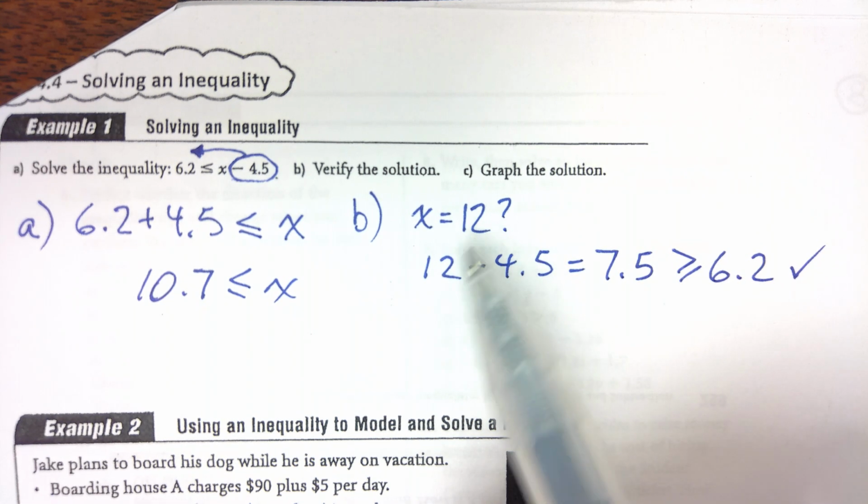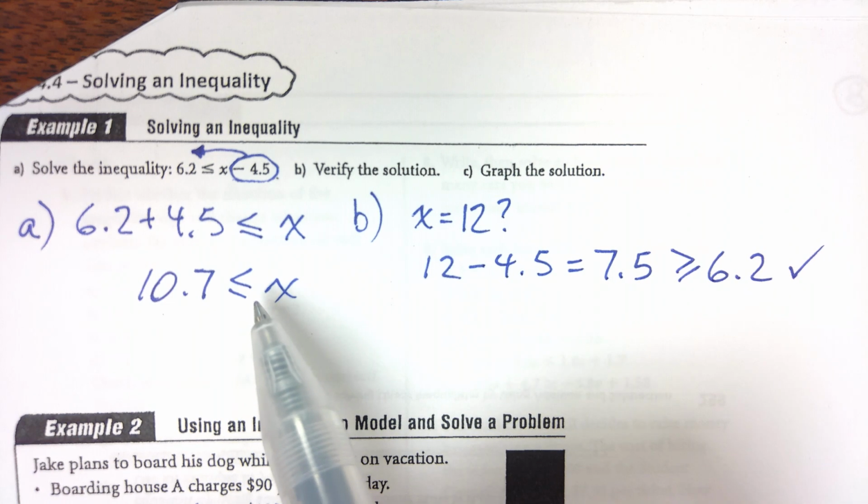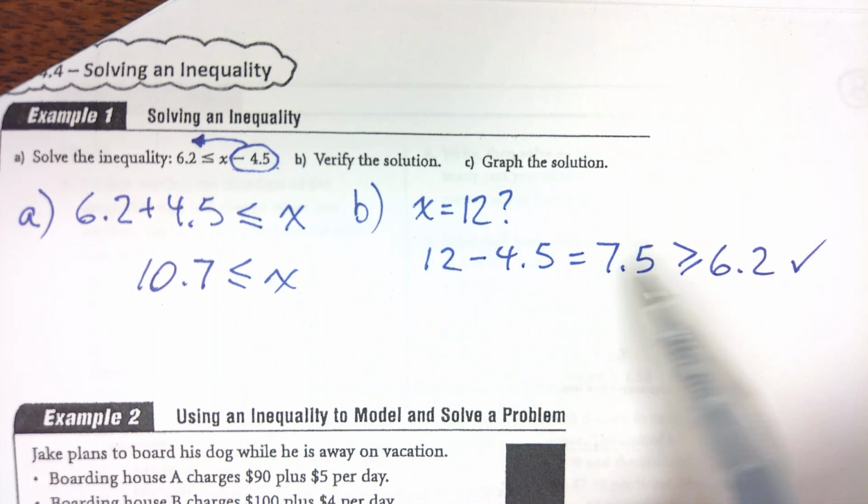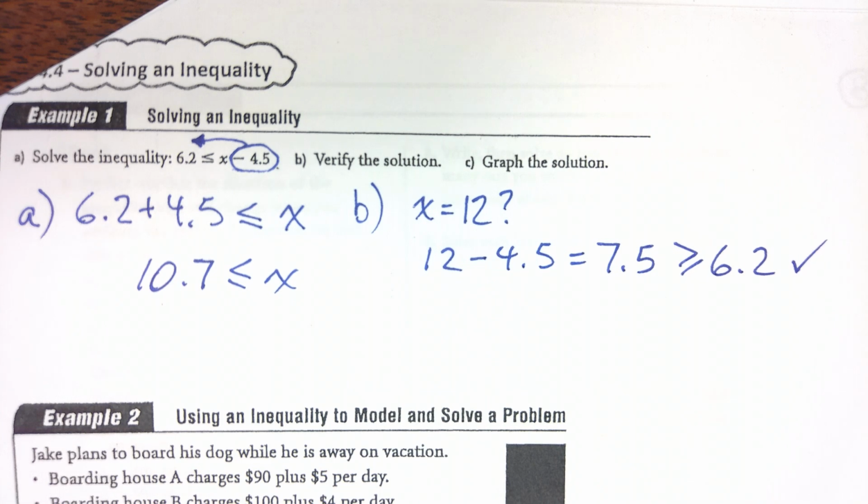Because let's say I had my sign wrong, and I got that x is less than or equal to that. Then I can choose a number like 0, for example. And when I do the check, I'll realize that, oh wait, it doesn't make sense. Okay, so that's how you can check.